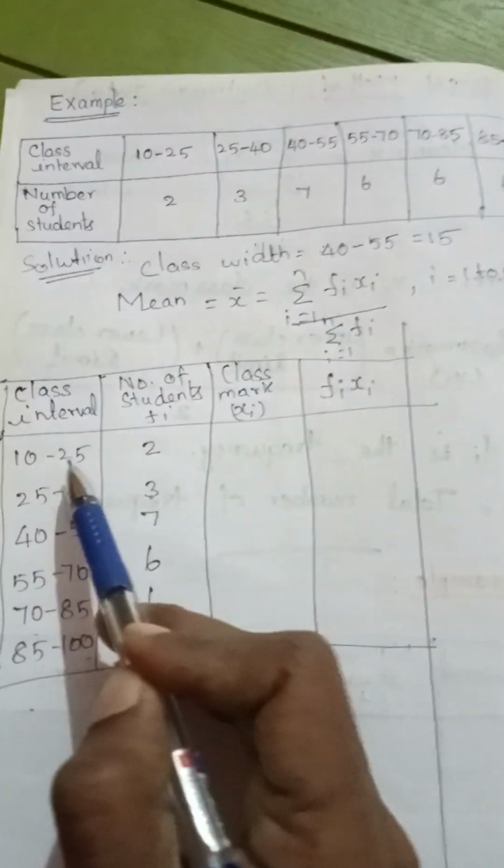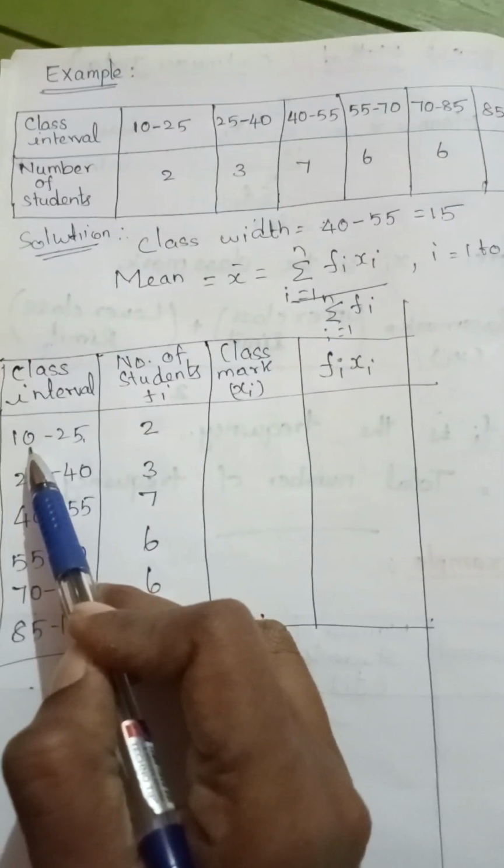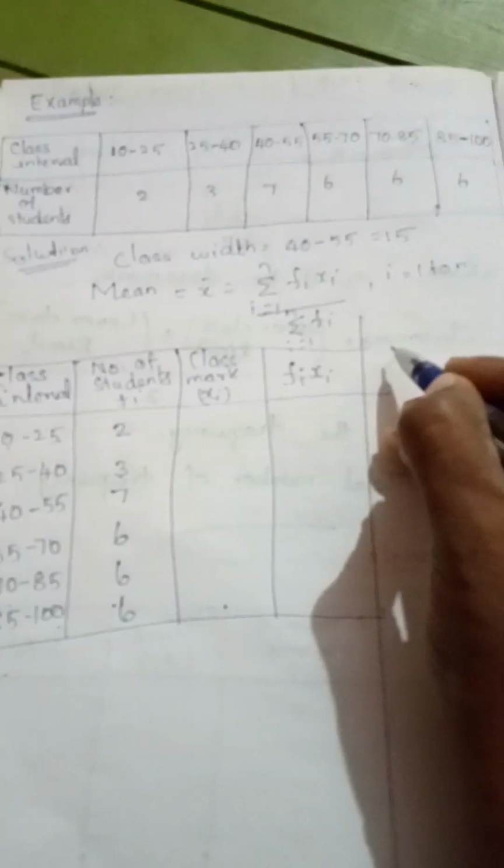You know the formula: upper class limit plus lower class limit divided by 2.